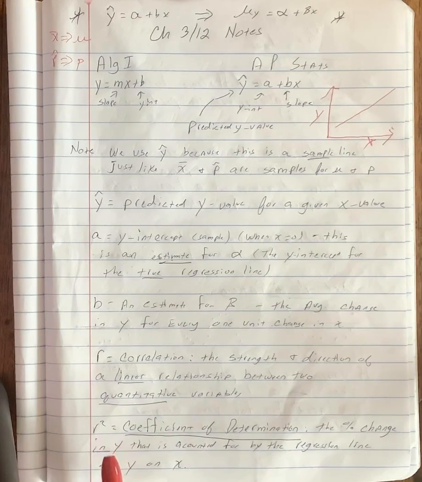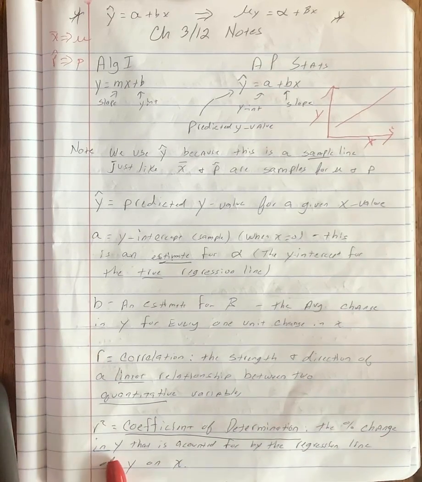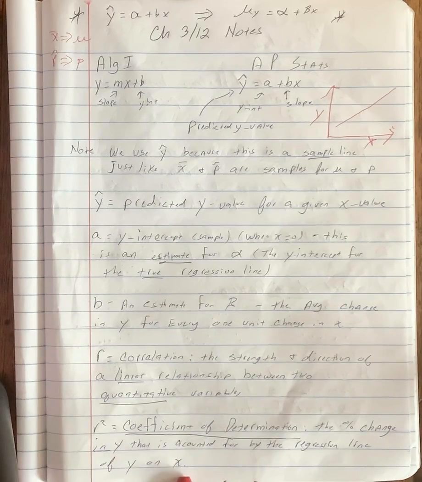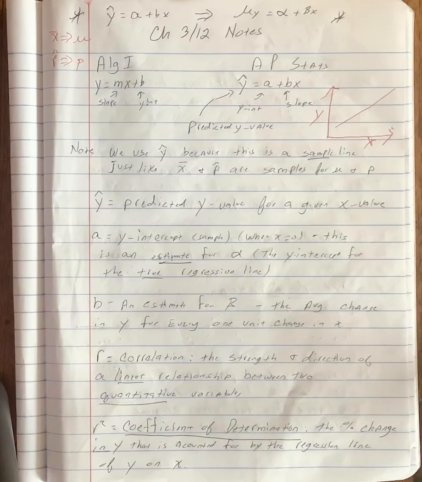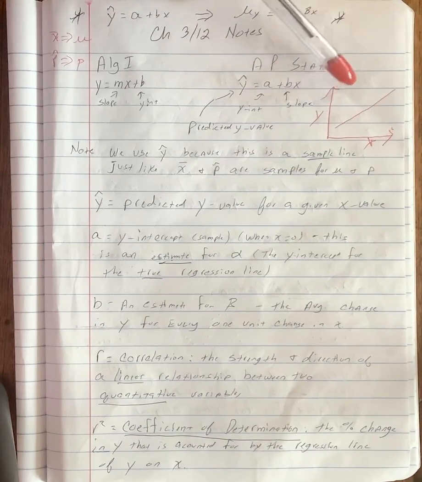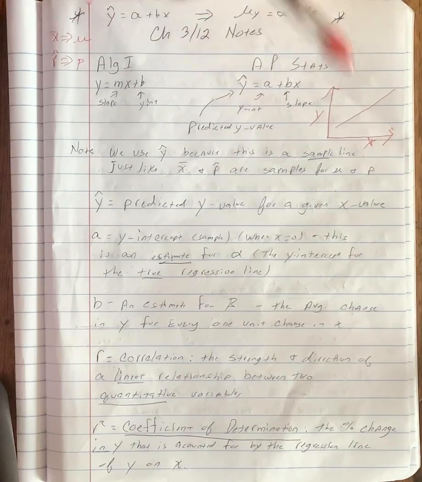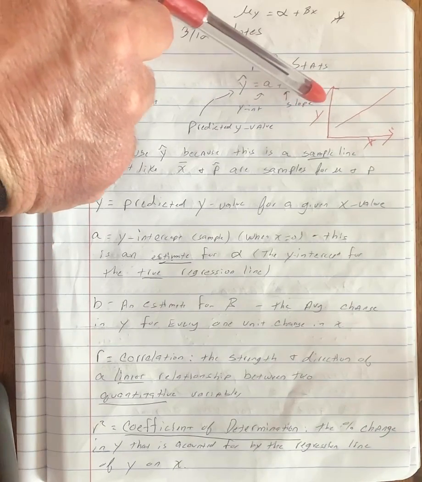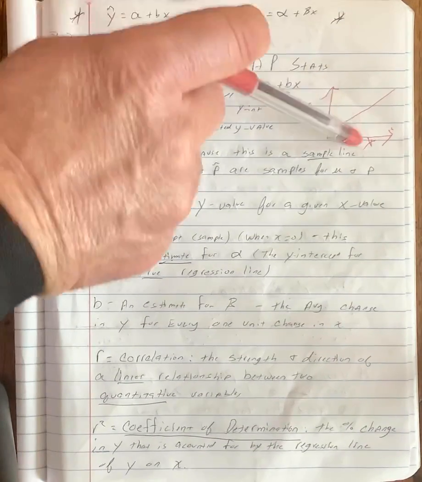We probably did not talk much about the coefficient of determination, but we will do so in statistics. The coefficient of determination, which is r squared, so obviously they're related, is the percent change in y that is accounted for by the least squares regression line of y on x. So what that really means in plain English, but we can't say it this way on a test, is what percent of the change in y is a result of the change in x. So we have to use lawyer talk, but what we really want to think about is the amount of change in y that is because of the change in x.